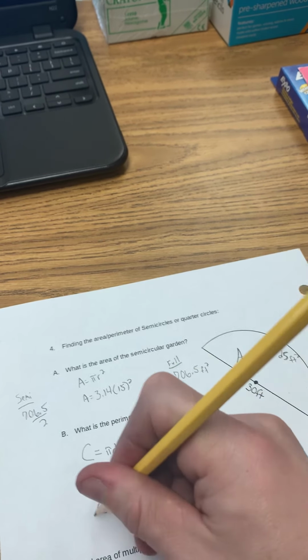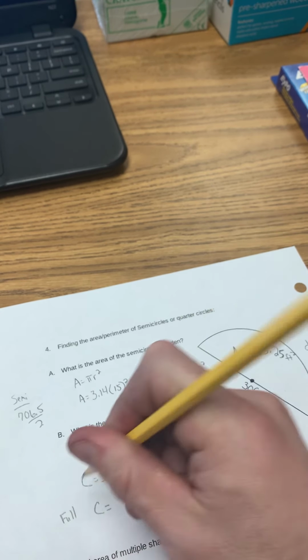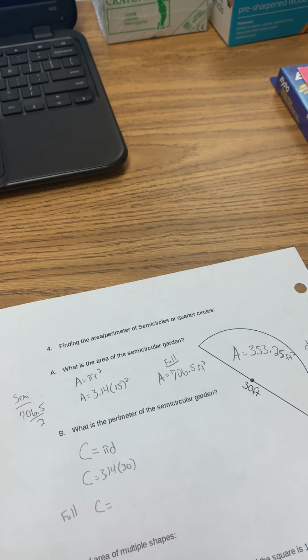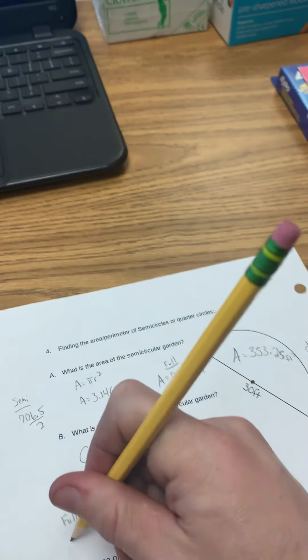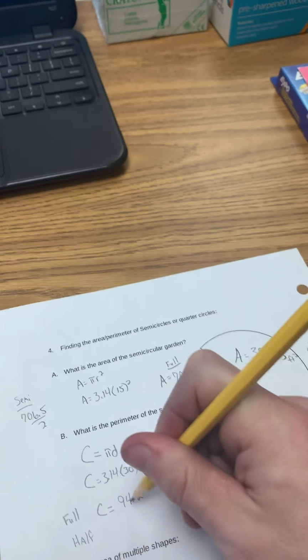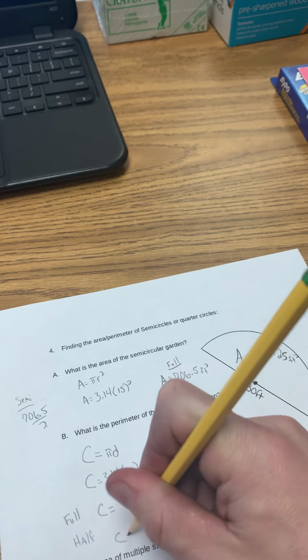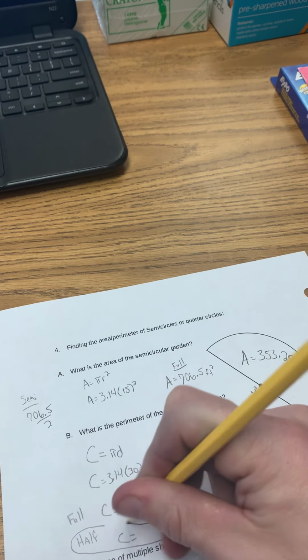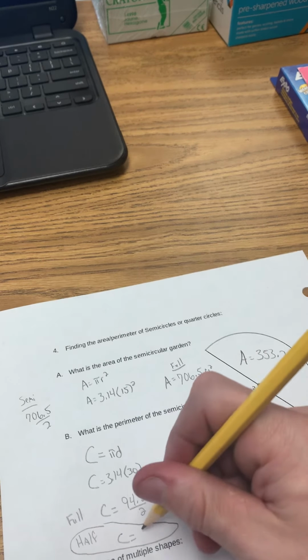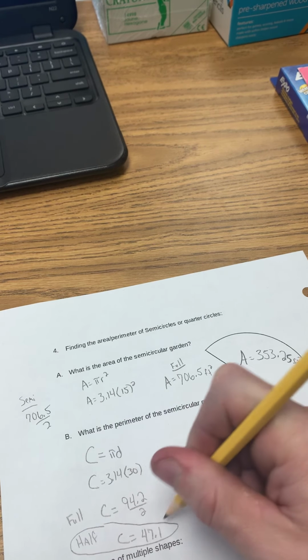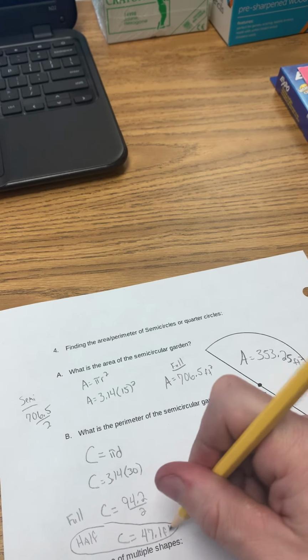So the C for a full circle, this is the full circumference, is 3.14 times 30, which leaves me with 94.2. But I want the half, so I divide it by 2. The half circumference leaves me with 47.1 feet.